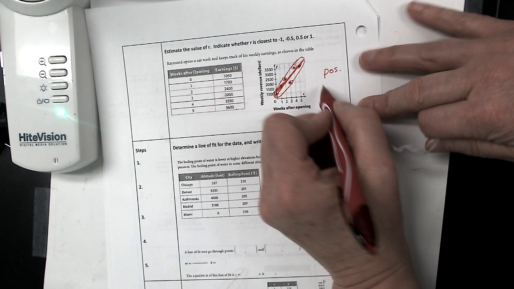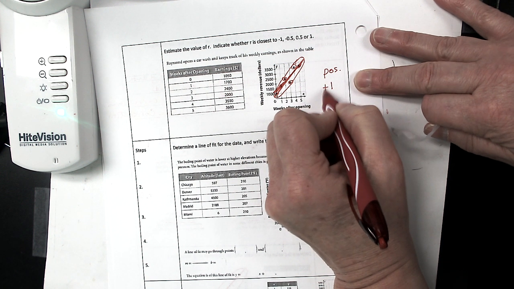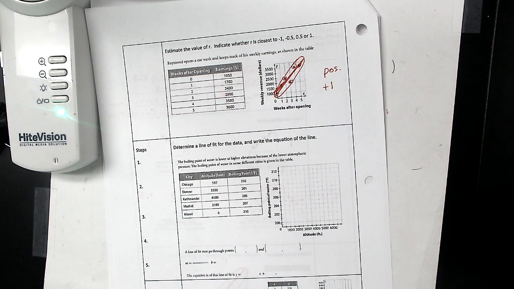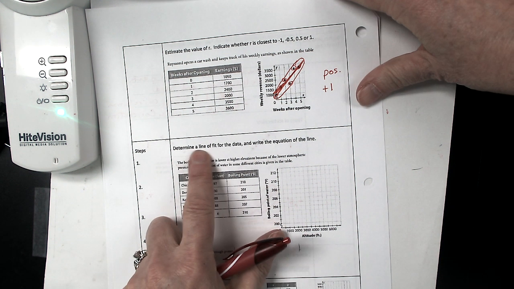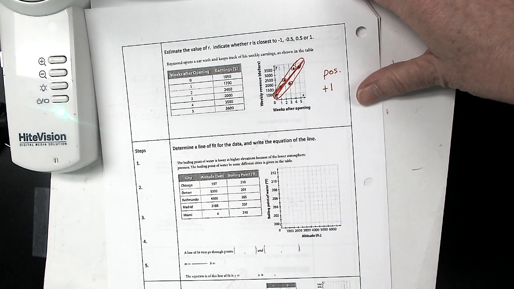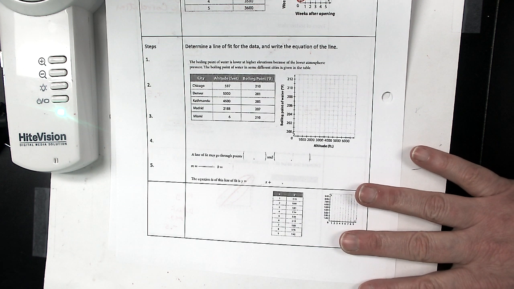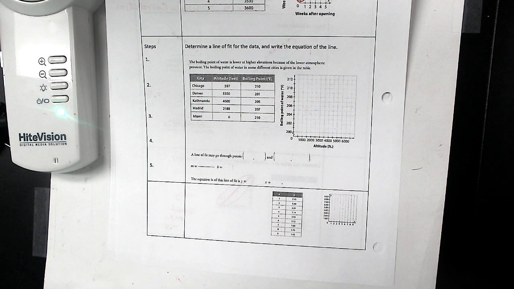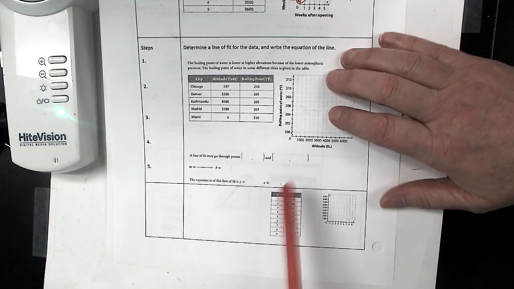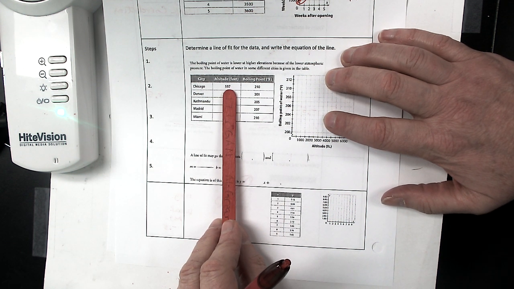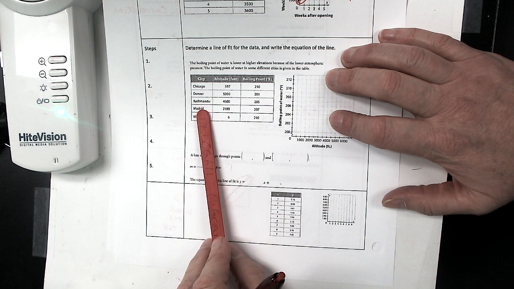Okay? Alright. Now, here's the next step, and this is where it gets into the meat of the homework today. Now we have to determine the line of best fit, and we have to write an equation. So here we go. First things first, if we determine a line of best fit, we have to graph our data. So right now I need you to graph that data. I'm gonna grab a straight edge. You guys don't have to, but it helps. So we're talking about the altitude of all these cities and their boiling point. The city Chicago is 597, so I'm going over to 597. And I'm going up to 210 and putting a dot.